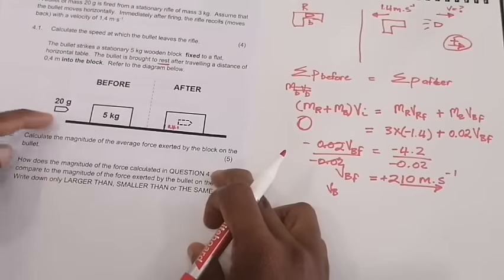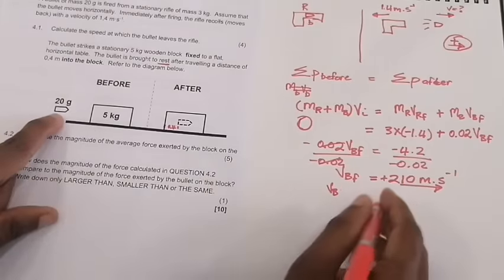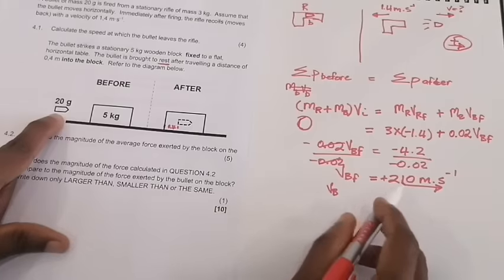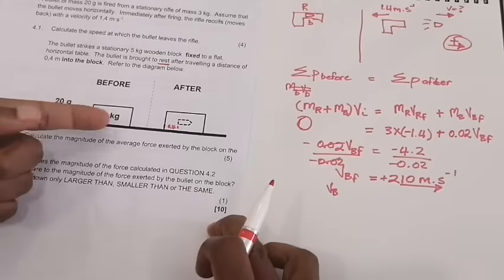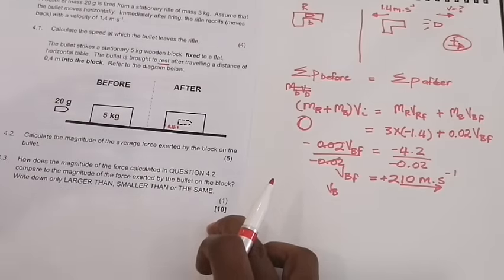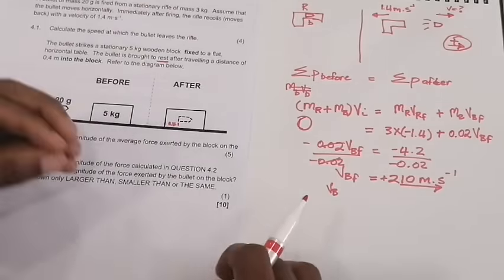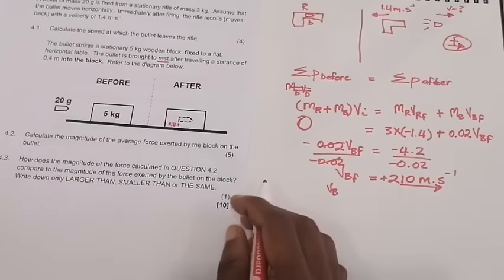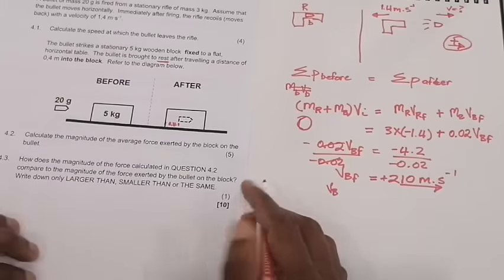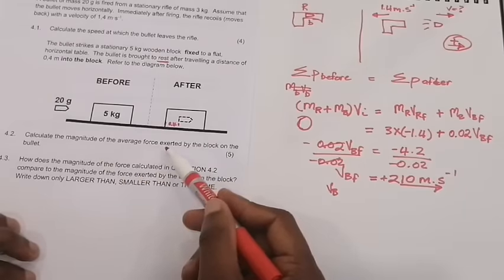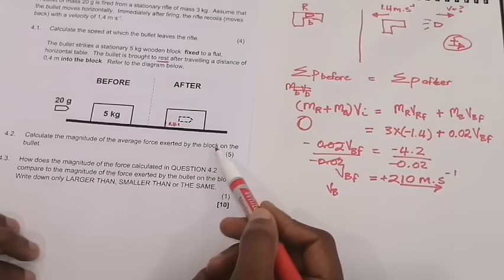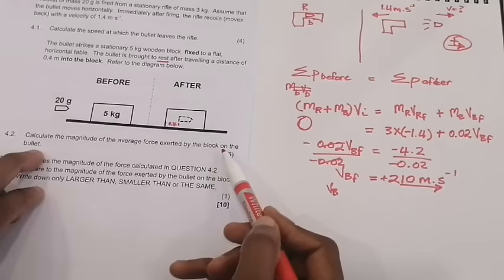So there we are. There was our bullet. We know it was moving at 210 meters per second, and then it goes into a wooden block. Usually they use the word embedded, so it means that it lodges itself inside that block. Now they say to us, calculate the magnitude of the average force exerted by the block on the bullet.